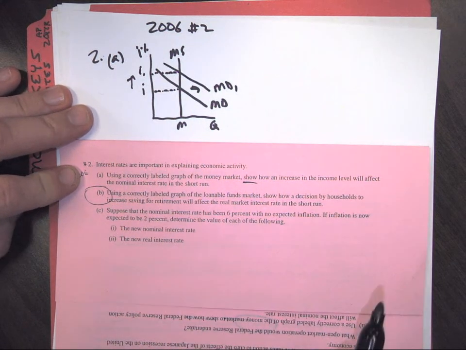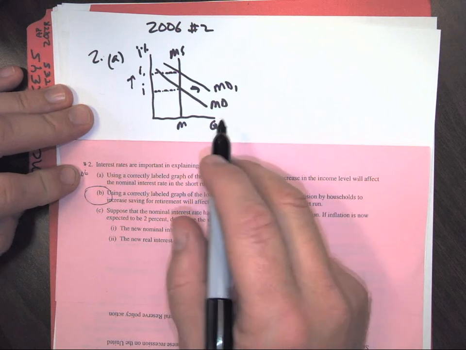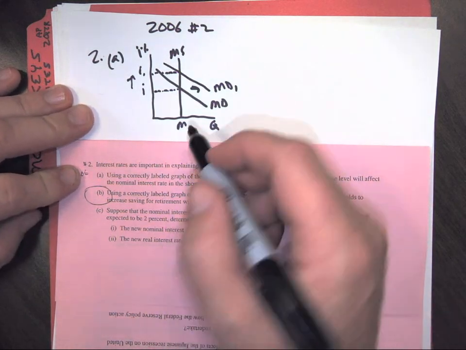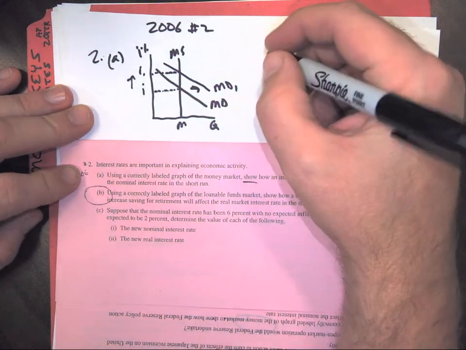So you can get 1 point for your graph, 1 point for a rightward shift now, and 1 point for showing the interest rate increasing. So we get 3 points out of that one right there.